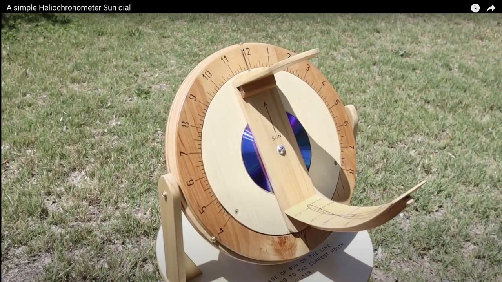Now, the interesting thing about this heliochronometer is that it is literally accurate to about 1 minute. Yet this arm is probably 8 or 10 inches long. So despite a rather short radius for the sun, he's getting 1 minute of accuracy out of this, maybe 2. I think that I can do a little bit better.